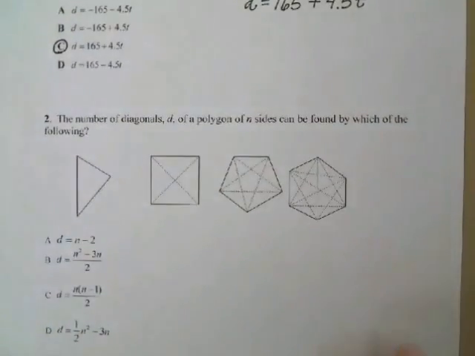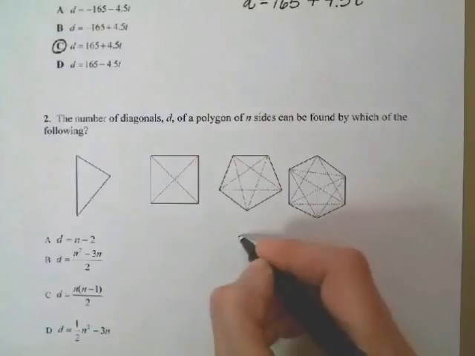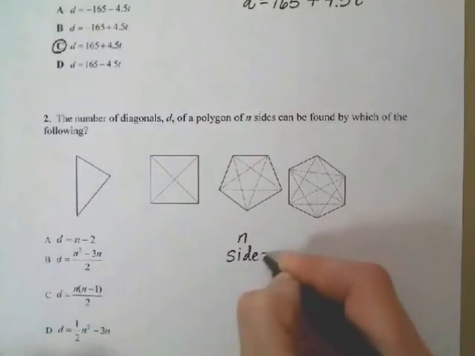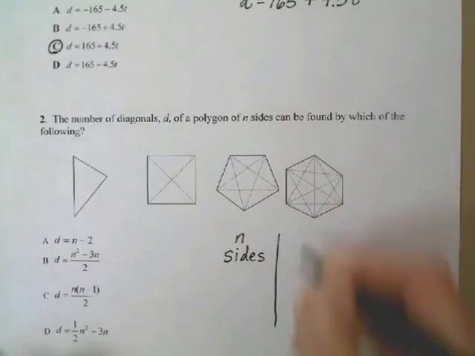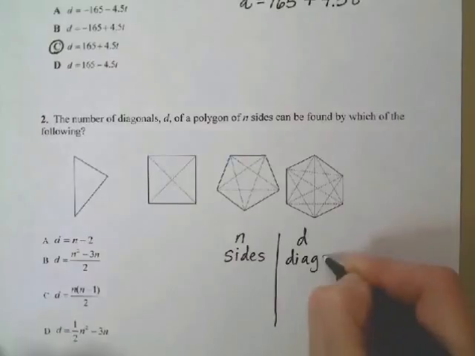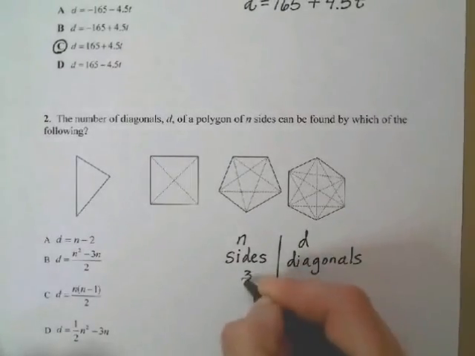Number 2. Number of diagonals of a polygon of n sides can be found by which of the following? Might be a good idea for some of our pattern problems to make a chart and list what we know about the sides, number of sides, and D, number of diagonals.